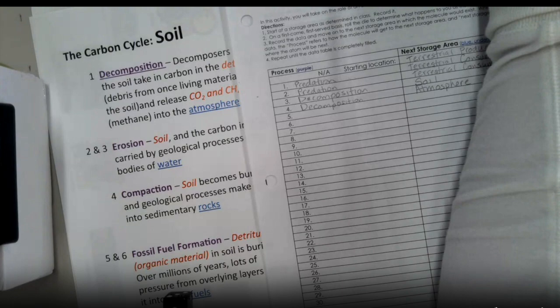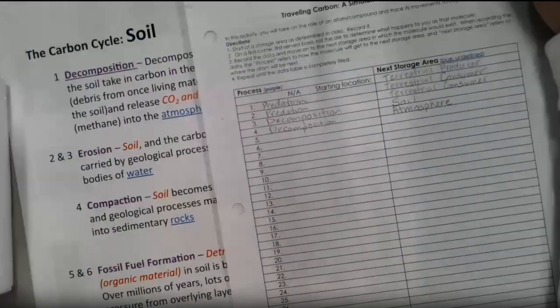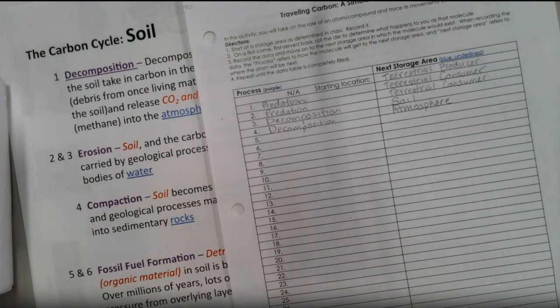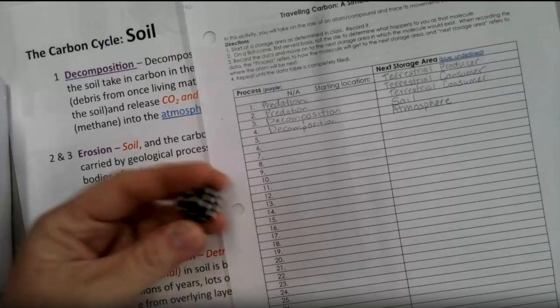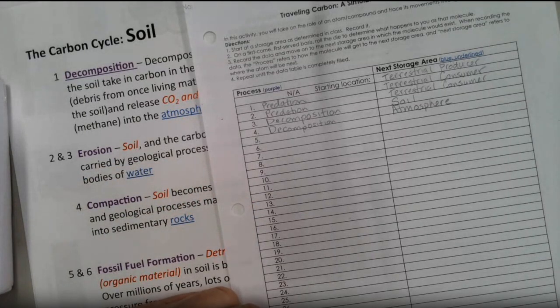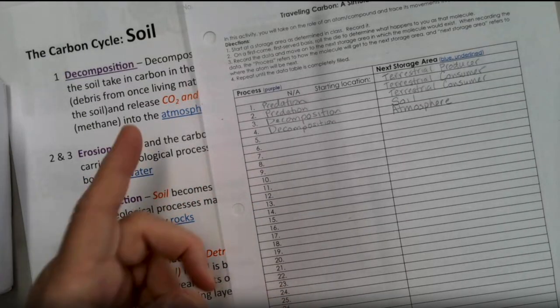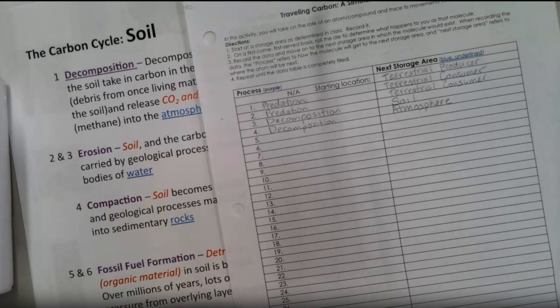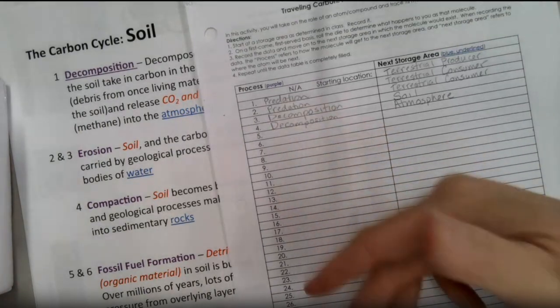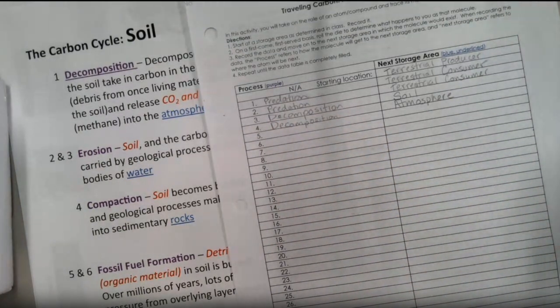Quick side note, occasionally when completing this lab, students will bounce back and forth between the same few things over and over again, or they'll even stay at the same station for a whole bunch of rolls consecutively. That actually is really common because carbon does end up staying in certain places for a really long time, or in certain parts of the carbon cycle for a really long time. But that doesn't give you, as a student, a good overview of the carbon cycle. So if you get stuck doing the same thing for a few rows, just pretend you rolled a different number so you can get off that rut.